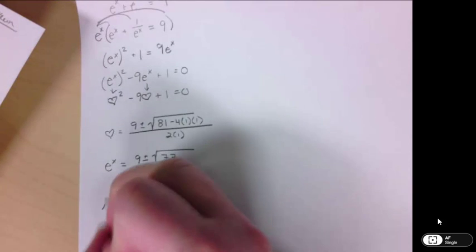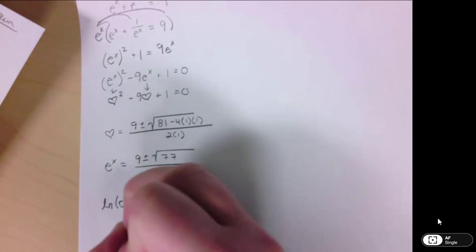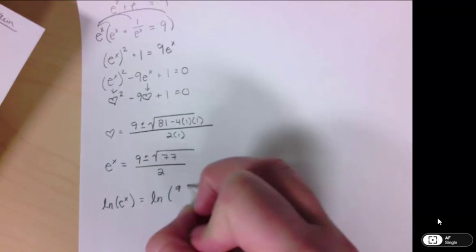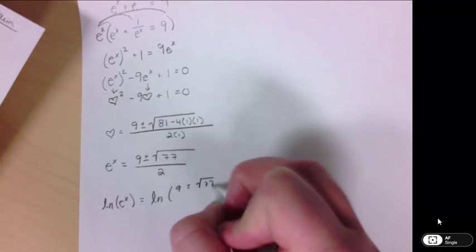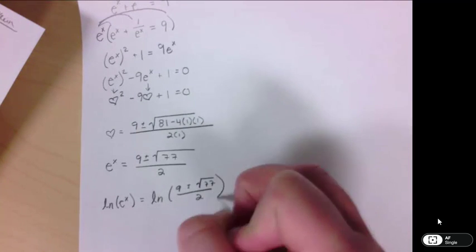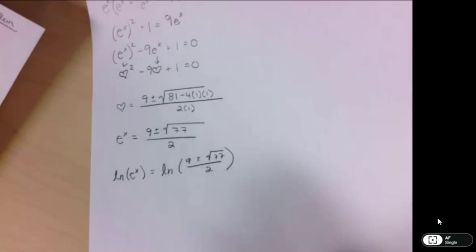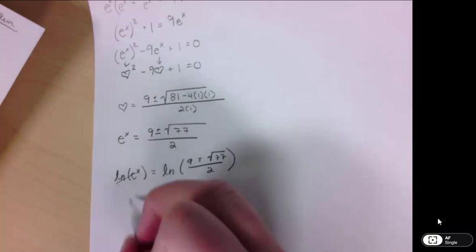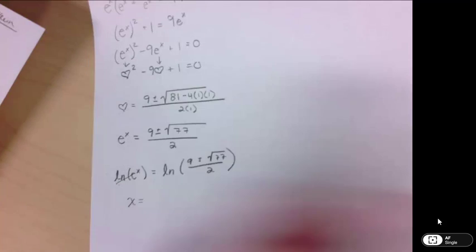So now I know I have e to the x equals all of this. I want to solve for x. Well, to get rid of e, the inverse of e is the natural log. So you take the natural log on both sides. Well, we already know the natural log and e cancel each other out. So I'm left with x equals all of this.